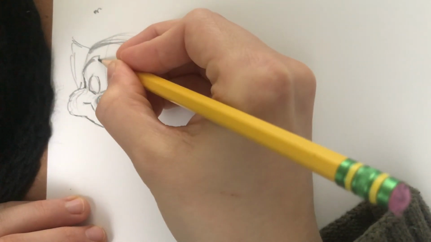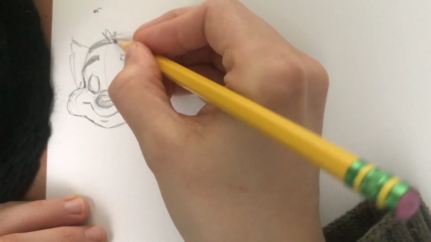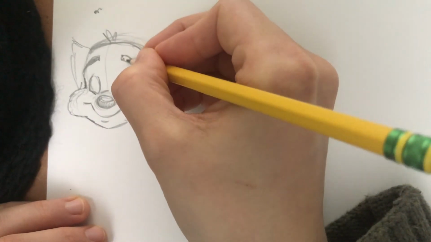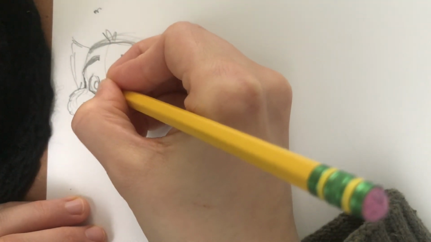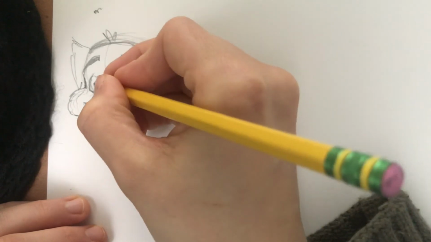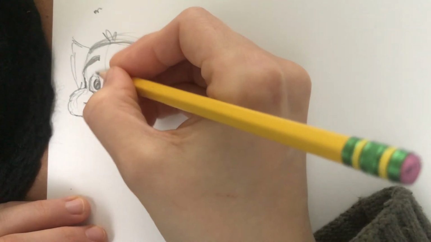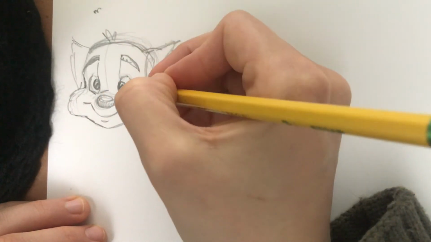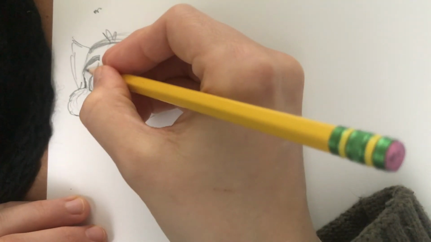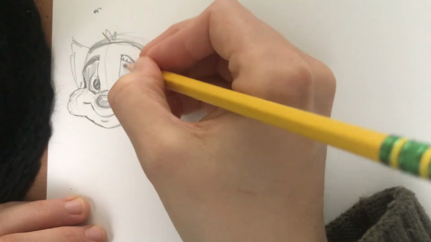Since we're doing a general contentment sort of face, the eyebrows are up, the eyes are widened, but not too wide. And since it's a raccoon, we'll put a mask around. So we'll color in around the eyes.